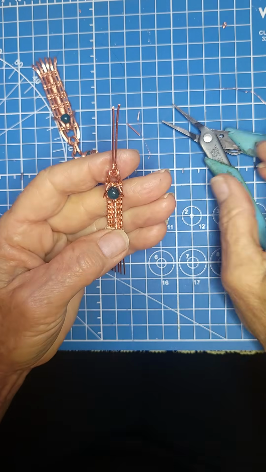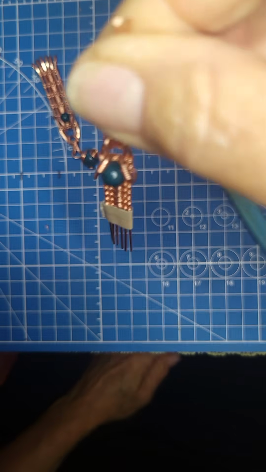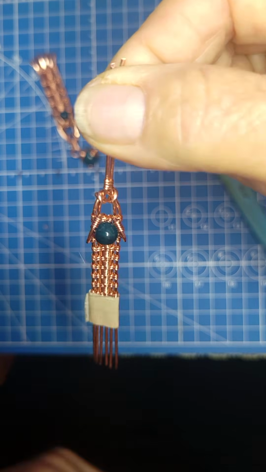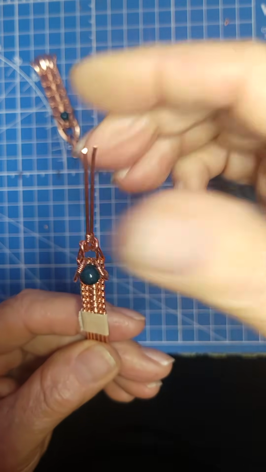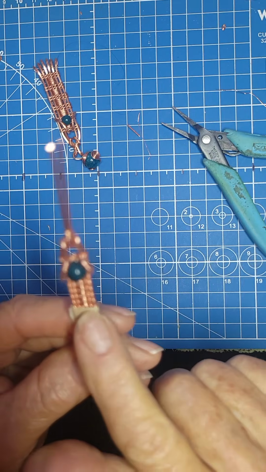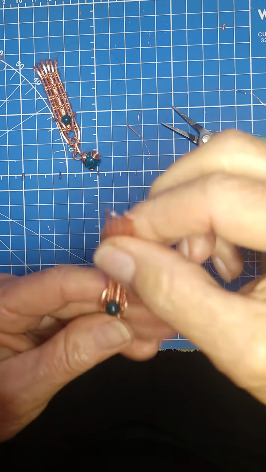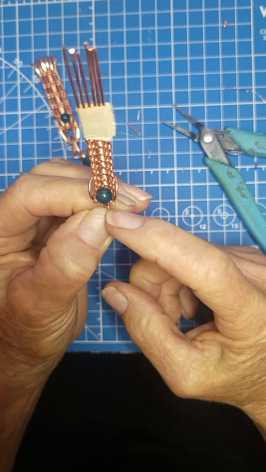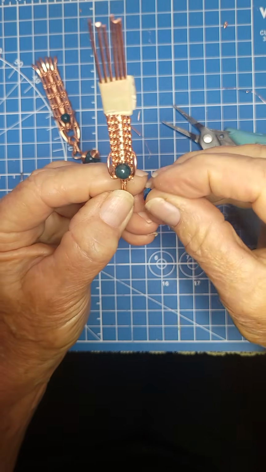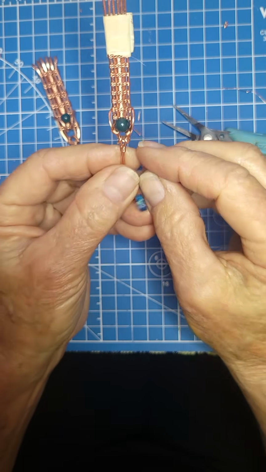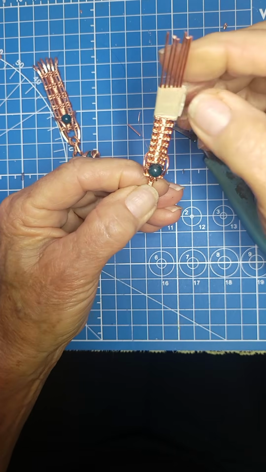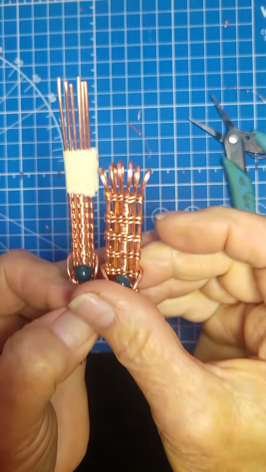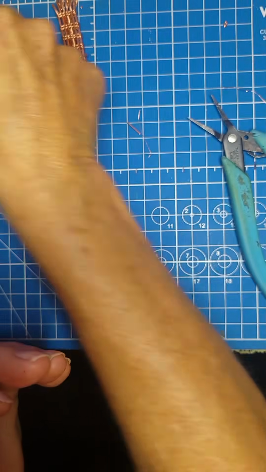So now what I'm going to do, okay, you guys, you have to decide if this is the top of your earring, unless you're making it into a pendant, it can be top or bottom. I'm still debating, because I'm going to have a little tiny heart hanging from here. I could have all these up. I just want you to see what I'm talking about here.